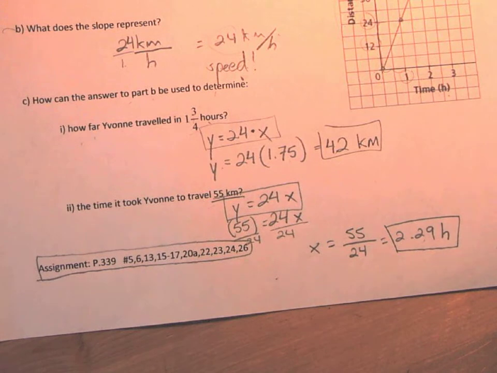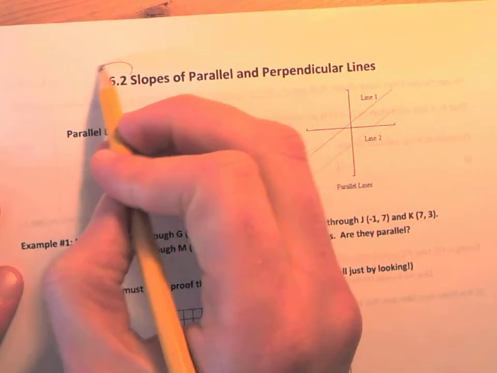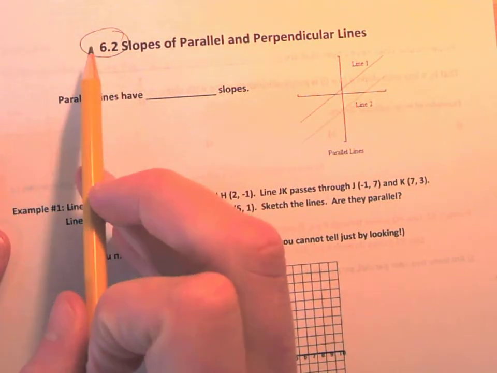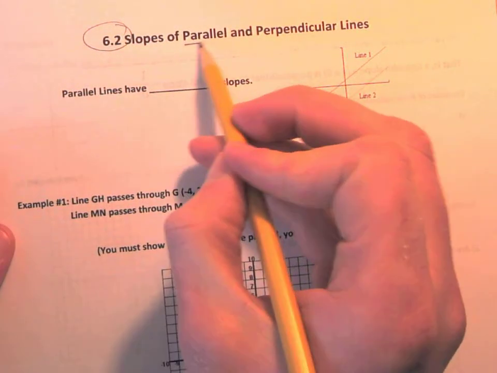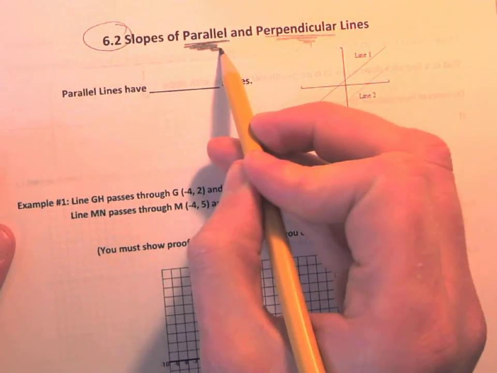And one thing I wanted to mention is, this is a new lesson, but we don't have to cover it. I just wanted to go over what parallel kind of means. Perpendicular as well, but mainly just parallel.